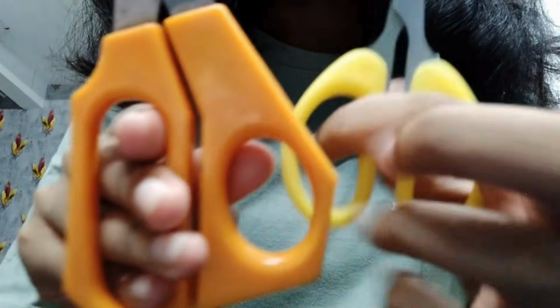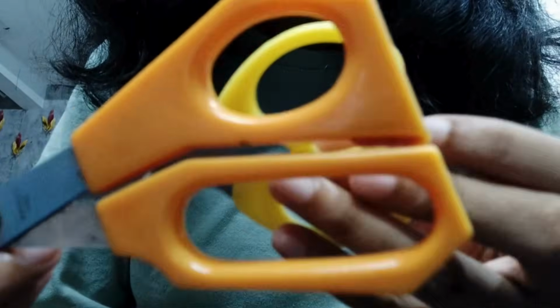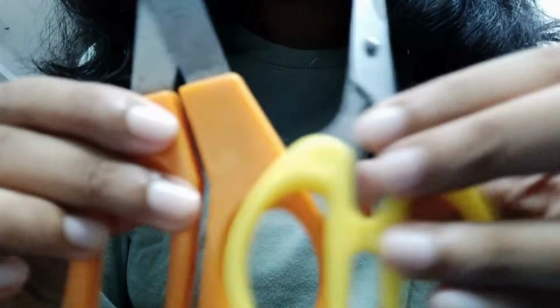Now, as you can see, I have this big scissor and this small scissor. You can see the small scissor as well, right? Okay, so this is big and this is a small scissor.